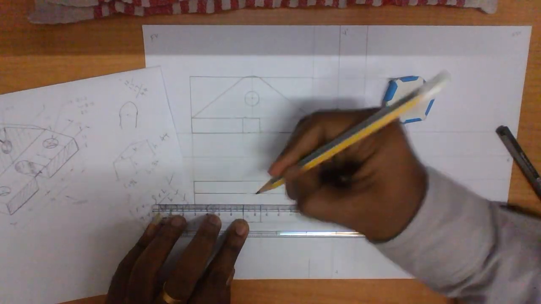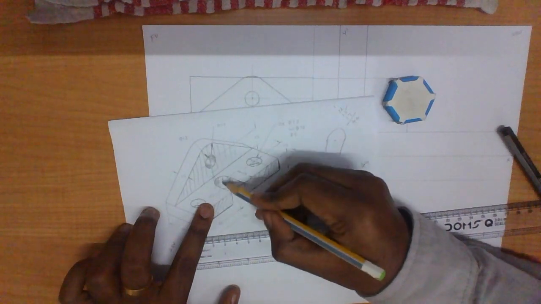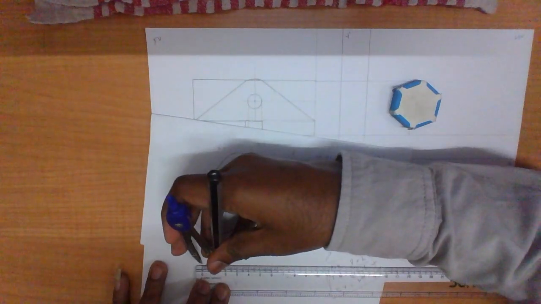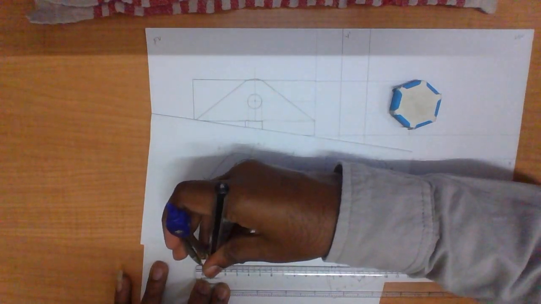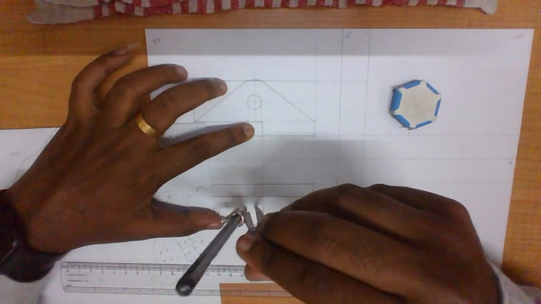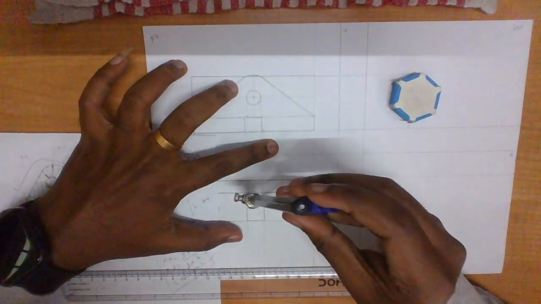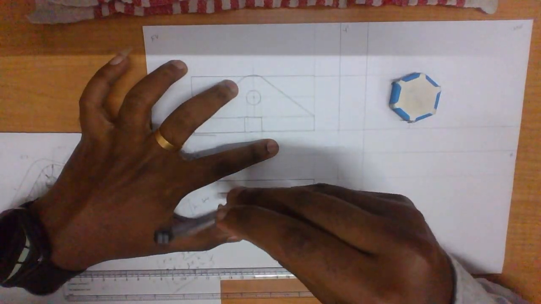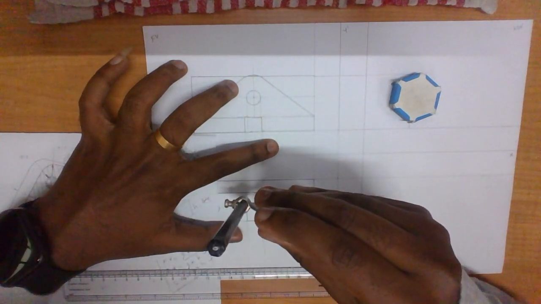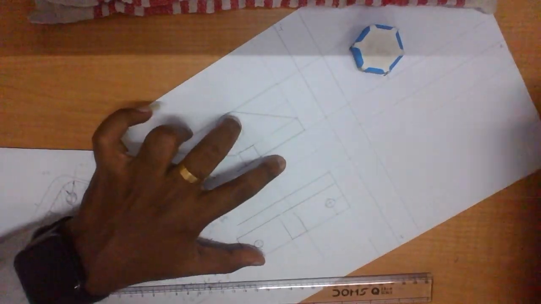7.5. I will just have this, and this radius will also be 7. So 7 mm radius. I will take 7 mm radius, and with this center I will join this, right? The center I can just join the opposite side. Okay. The center I will just get an R. So I will just join this.